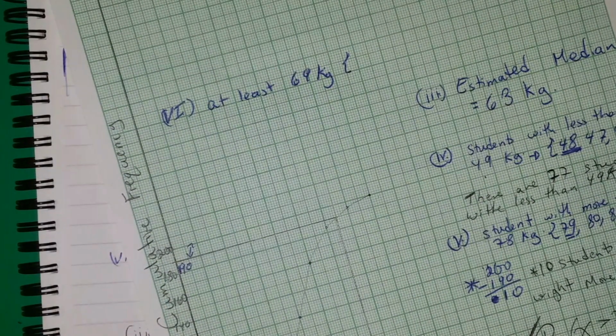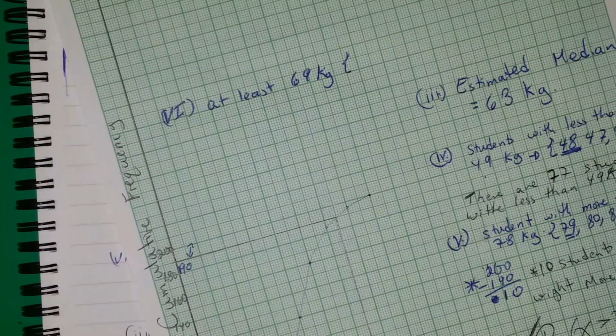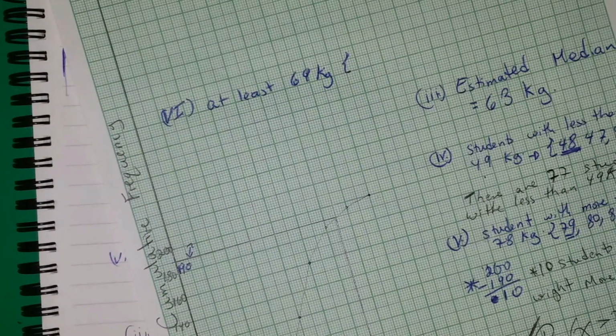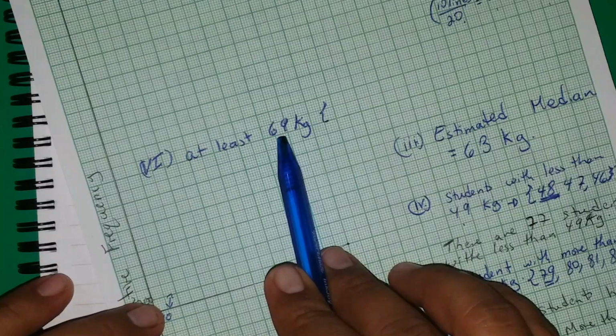What does at least 75% on your exam tell you? That you need to get 75 or more, right? So you need to get 75%, 76%, 77%, 78%, and so on. So that is at least. At least means that number that they tell you and more.